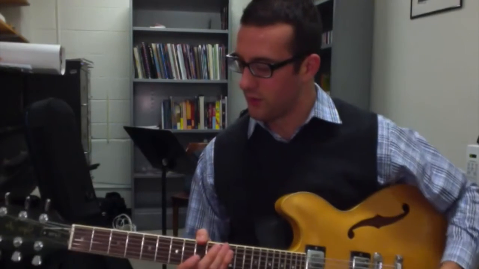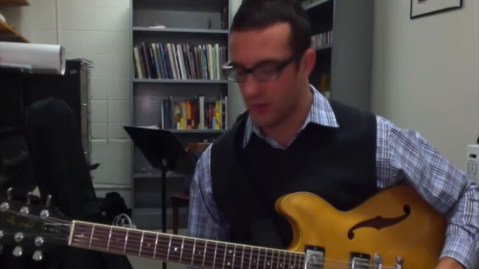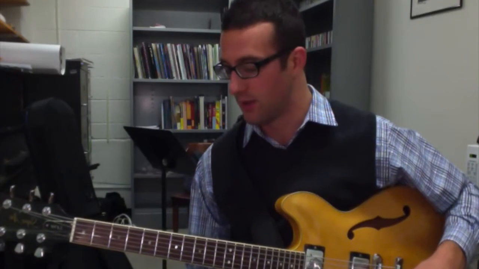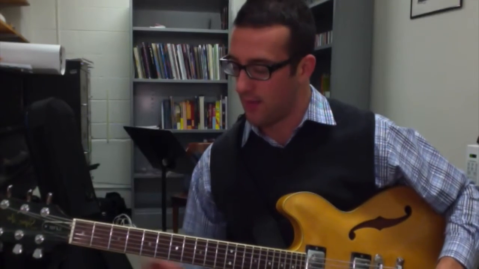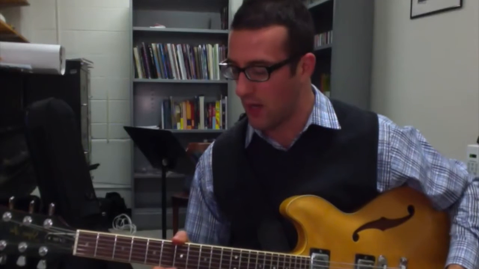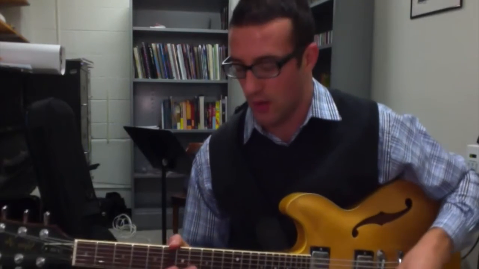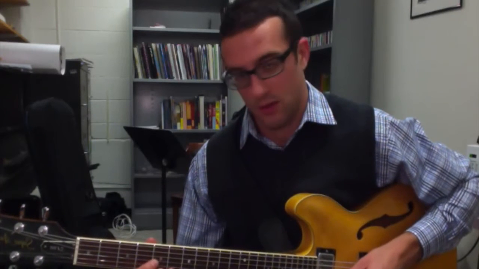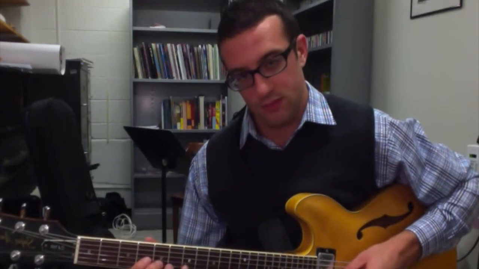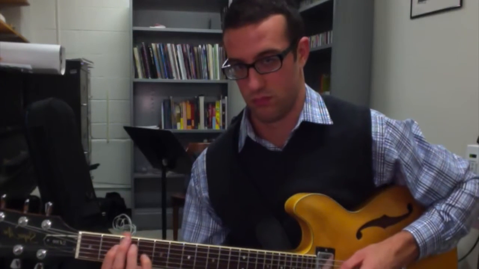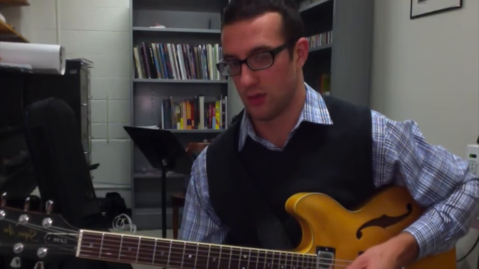So that was using 4 arpeggios to start 4 different lines over the 2-5 progression. And after I ascended through the arpeggio, I descended scale-wise through the bebop scale. So I started on the 3rd of the bebop scale and went up to the 9th and then came back down through the scale and enclosed the 3rd.